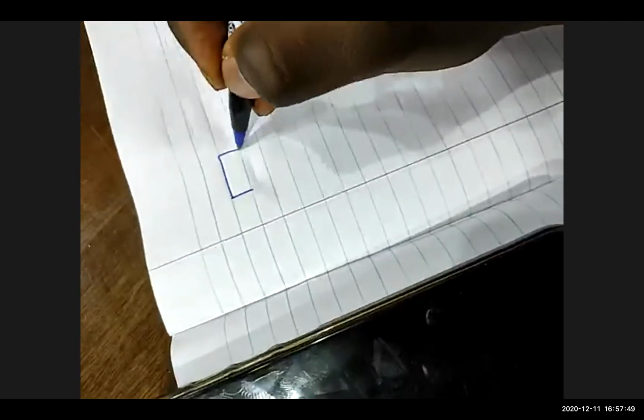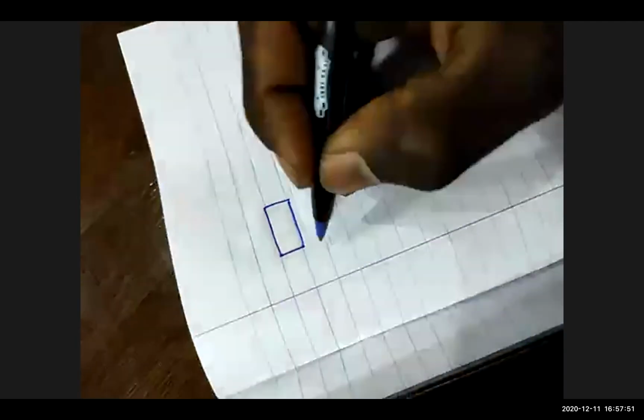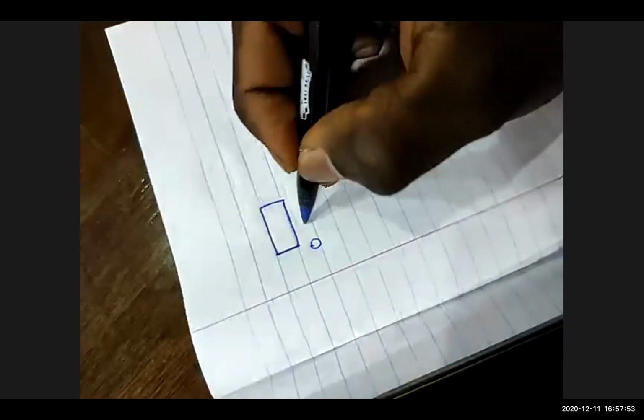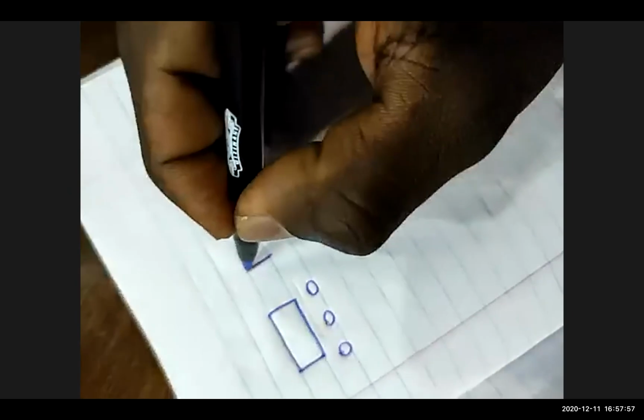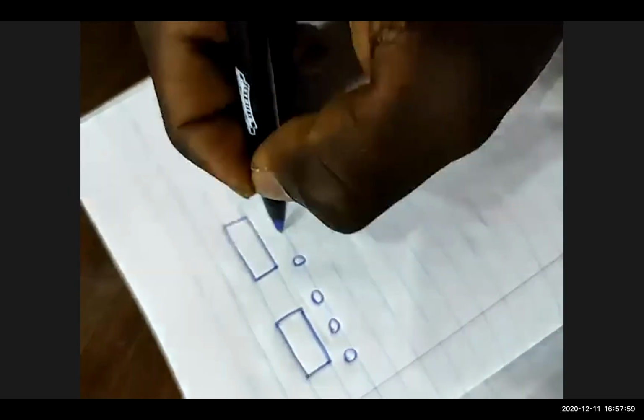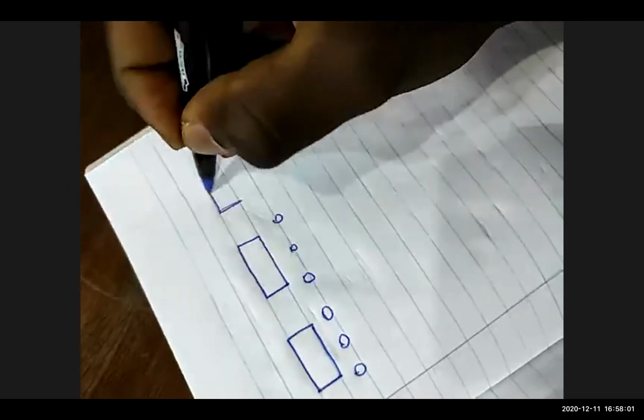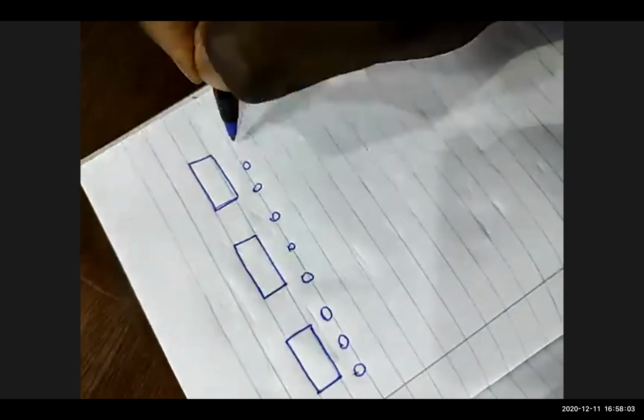On X3, every slot has 3 entries. Slot 1 has 1 entry, second entry, third entry. Slot 2 also has 3 entries. Slot 3 also has 3 entries. So every slot that you have has 3 entries. Now, what is a pass up? This is how the pass up works.